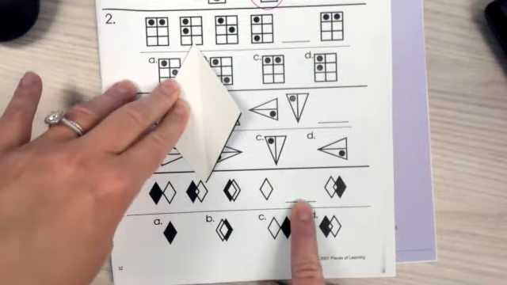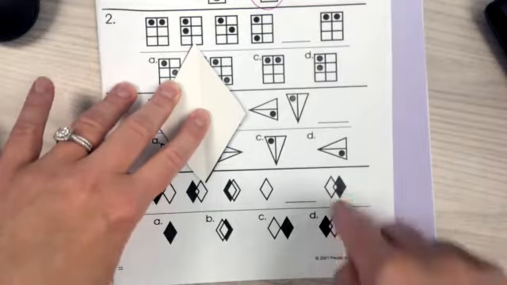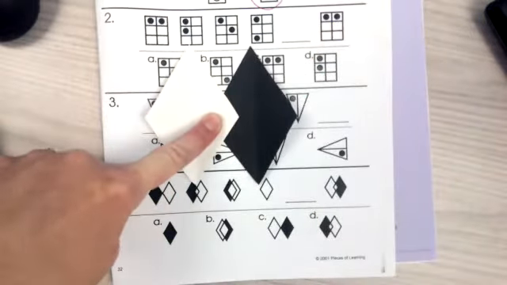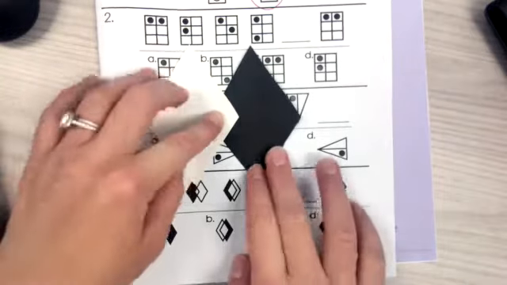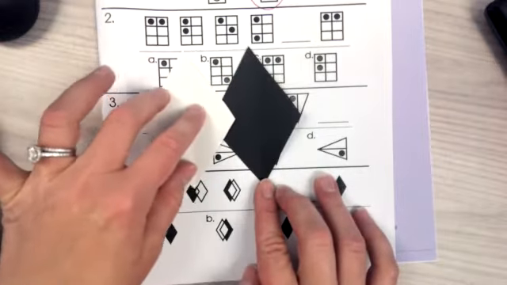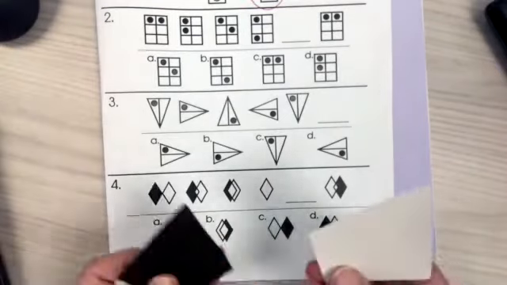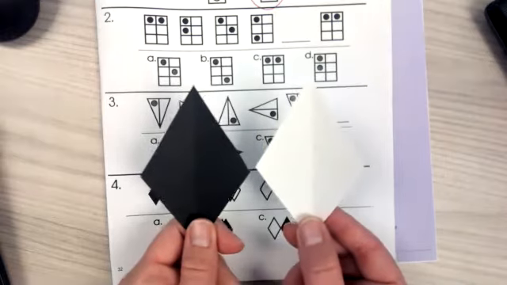Something happens, we don't know what, but the last figure shows this. So we have to use our brains, our convergent thinking skills, to figure out how did we go from this to this. So let's start all over. Here are our 2 diamond shapes. They start like this.